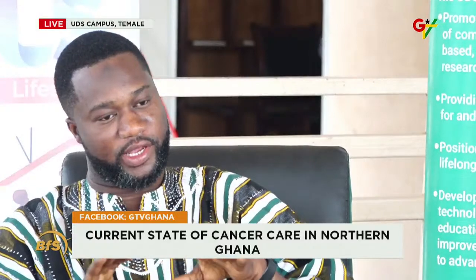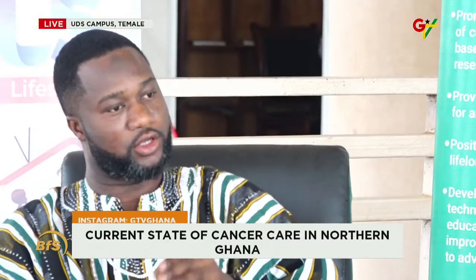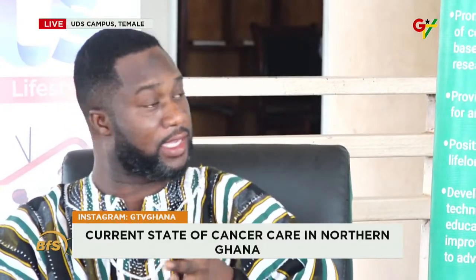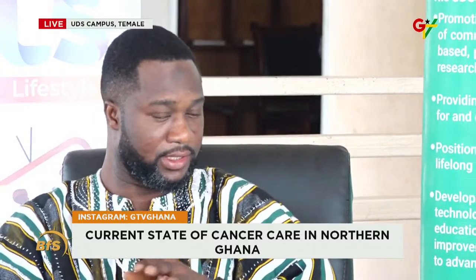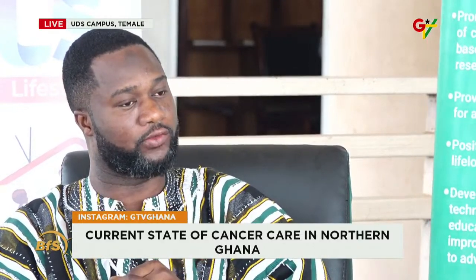Are all these methods to detect cancers available? I mean, you're talking about X-ray, you're talking about CT, you're talking about spectrum, all of that, are they available here? Which are the ones that are available for the people? Okay, well, in northern Ghana particularly, the commonest ones that are available are X-ray and ultrasound. And these are used also for the procedure.